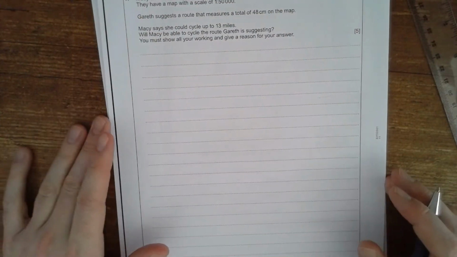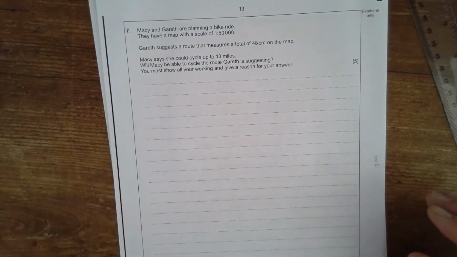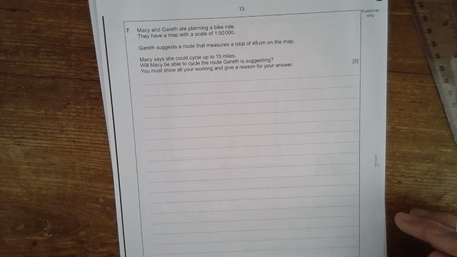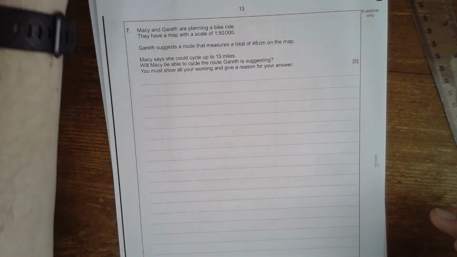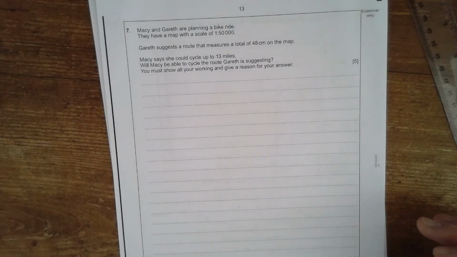Okay, then question 7. It says Macy and Gareth are planning a bike ride. They have a map scale of 1 to 50,000. Gareth suggests a route that measures 48 centimetres on the map. Macy says she could cycle up to 13 miles. Will Macy be able to cycle the route Gareth has suggested? You must show working and give a reason for your answer.